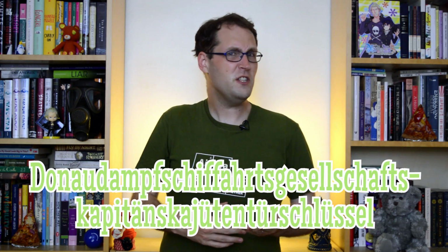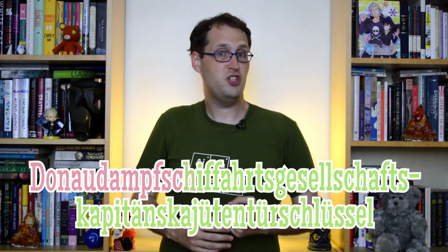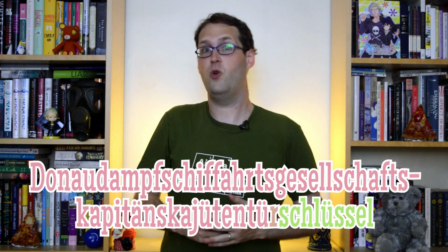And if you think English has big compounds, German is especially notorious for how many nouns it can cram into a single word. Take this infamous compound, which gets roughly translated as Danube Steamship Driving Company Captain Cabin Door Key. German kind of lets you noun up whatever you want.